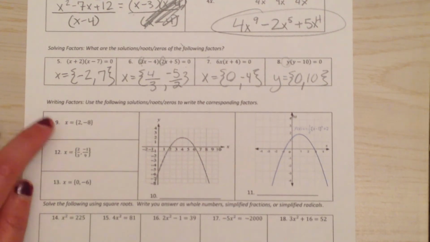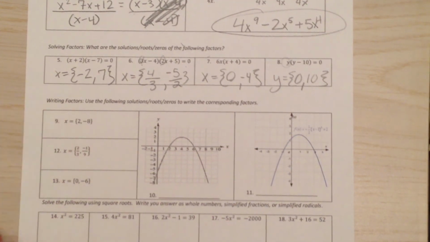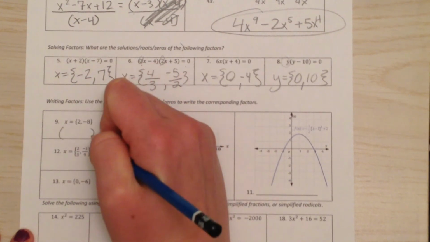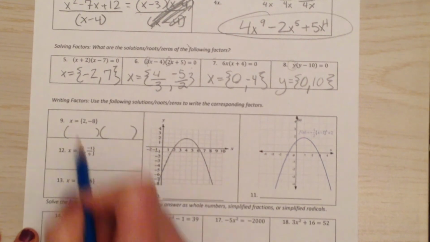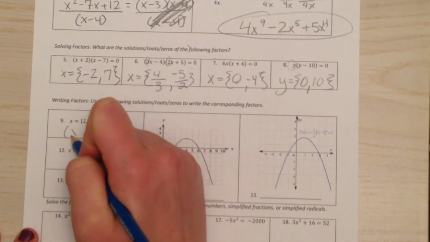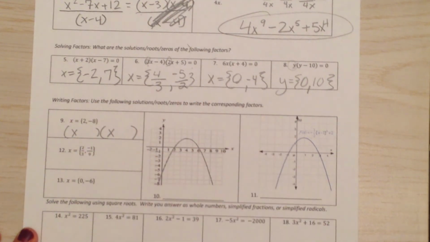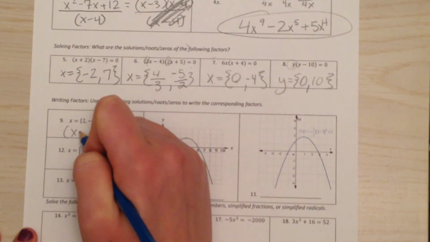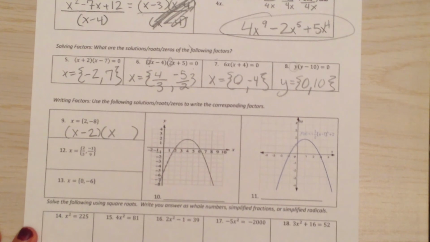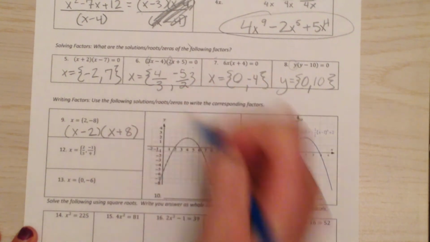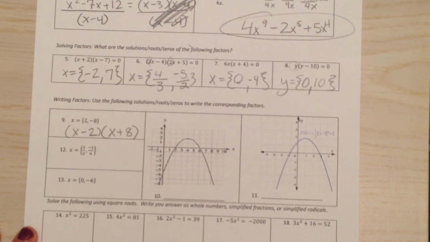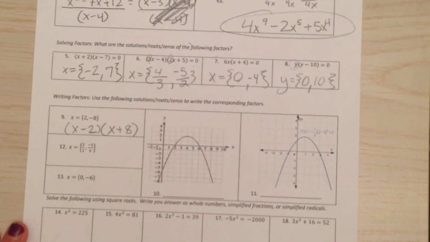I can give you these, and we can go backwards and write our factors because we know what factors look like. We have these 2 sets of parentheses. I know what my variable is supposed to be. And I can just reverse the signs one more time. This positive 2 must have come from a negative 2, so minus 2. This negative 8 must have come from a positive 8, so we say plus 8. And there you go. You have your factors.